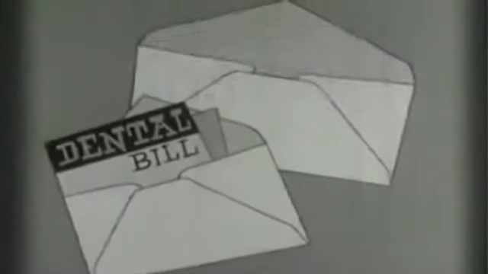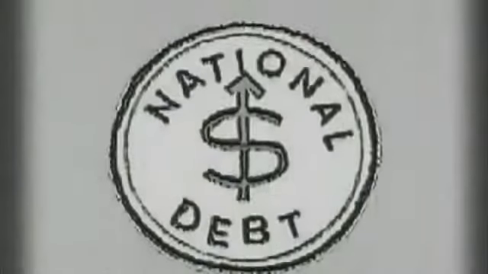For remember, the only way the money can come into existence is from loans. Therefore, if everyone in the country were able to pay off all debts, including the government, there would not be $1 in circulation.